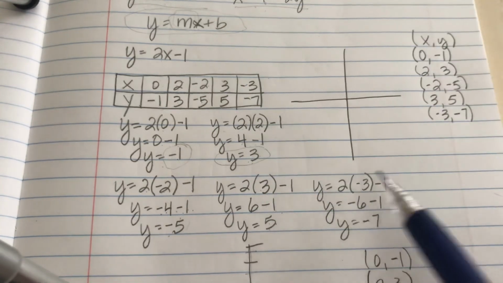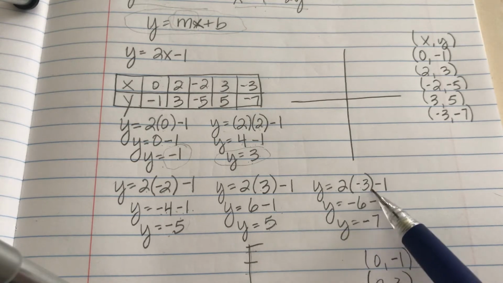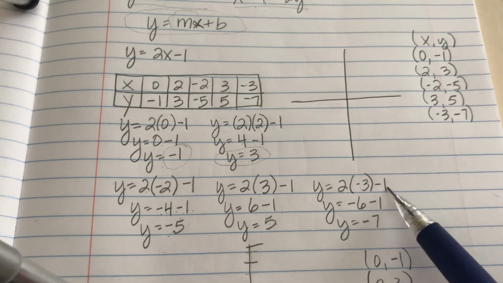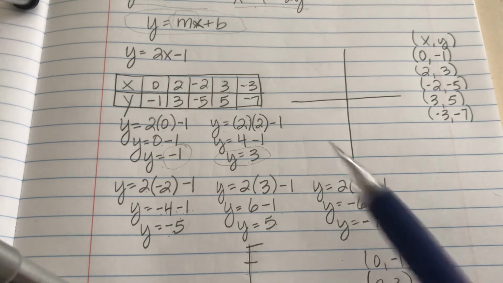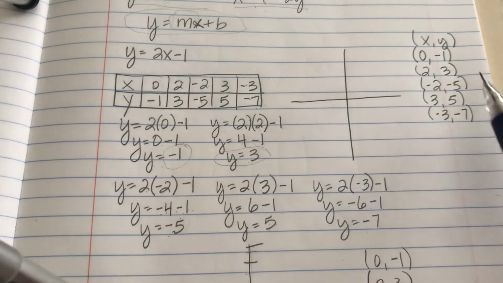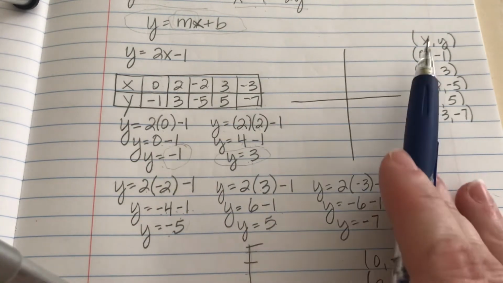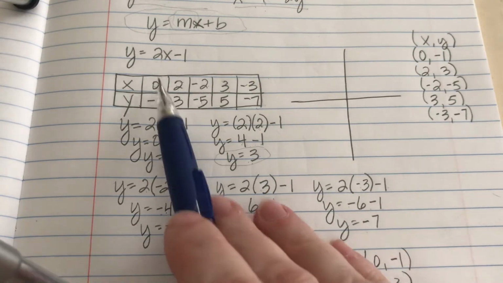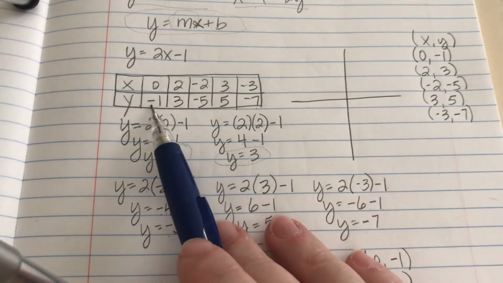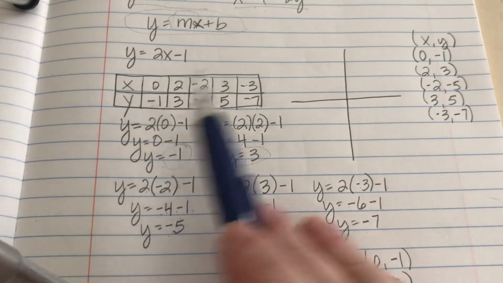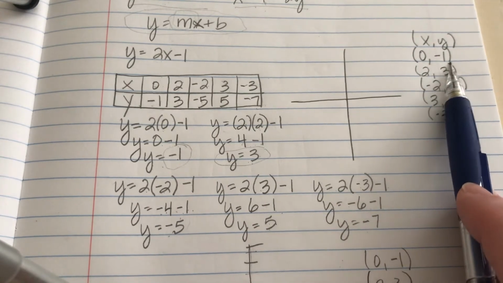So when they put a -3 in for x, right here, 2 times -3 is -6. Rewrite our -1. -6 minus 1 is -7. So we put that in that box. Then over here on the side, I just rewrote all of these into actual ordered pairs. So my 0 for x resulted in a -1 for y. So we would write that as the ordered pair (0, -1).